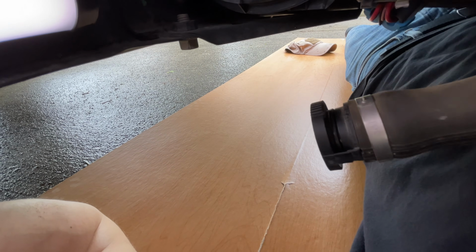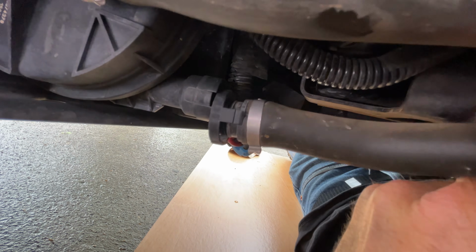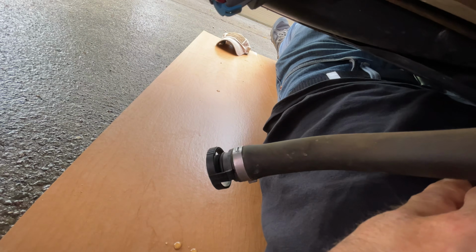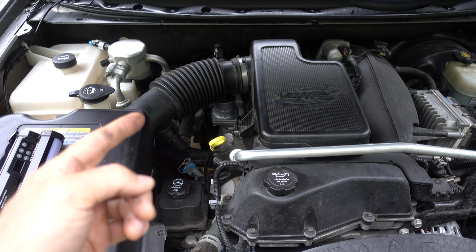All right, well this one seems to be okay. And here goes the second one. And that one seems to be okay too, although there were a few drips of water that came out, but not much. And with that, everything is put back together. The hoses here are reattached.